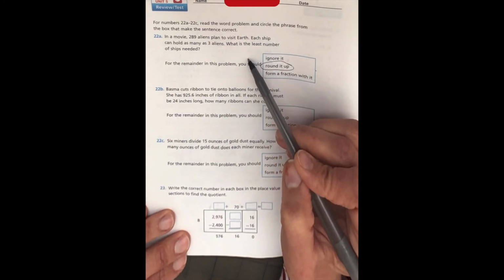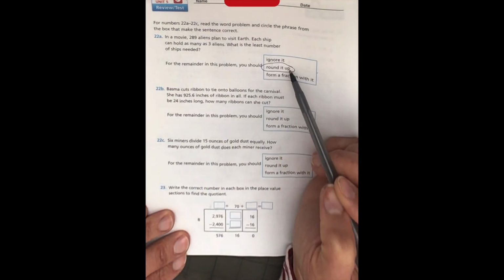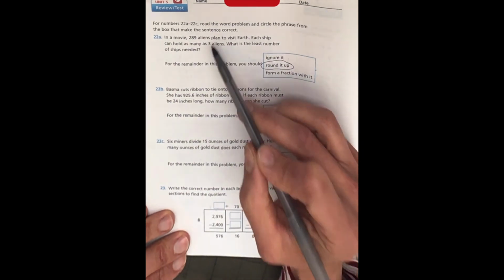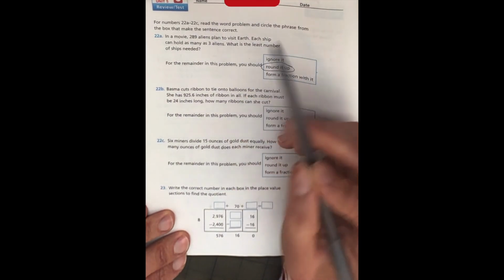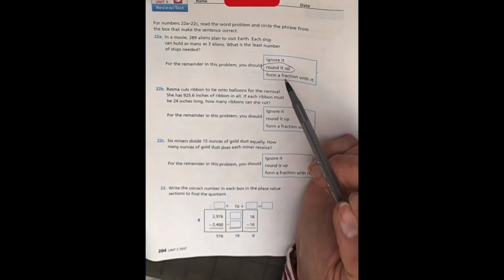It's not asking you to actually solve. It's just asking you to think about what you would need to do with the remainder. If I had a remainder when I was done dividing, that means I have leftover aliens, which means I need to round up because I need another spaceship.